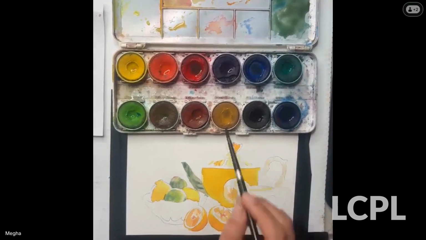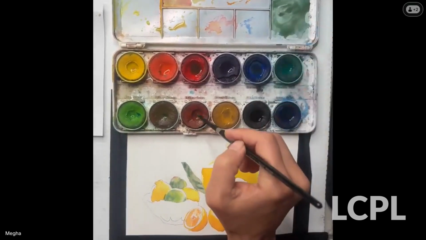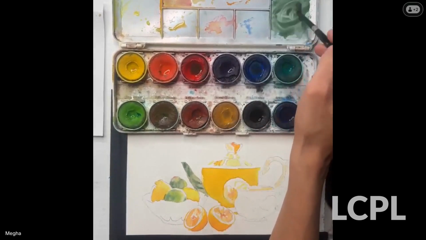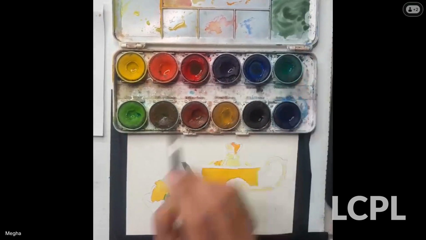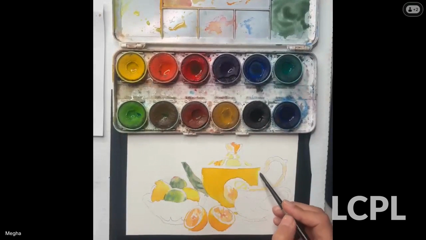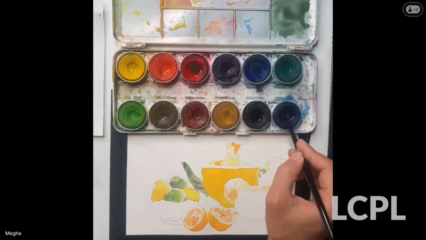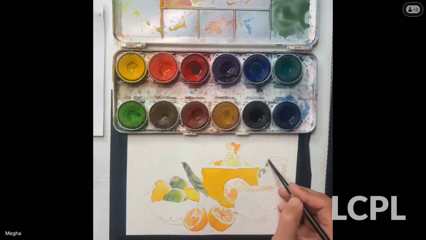Same thing I'm going to do here. Make it really dull. In fact, a little bit of blue would go nice on this.